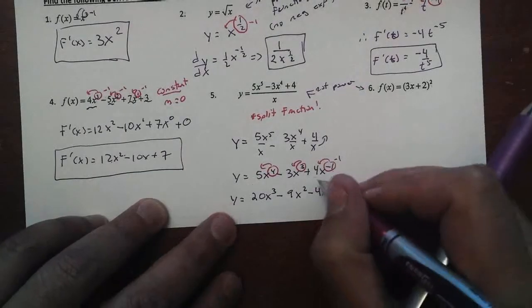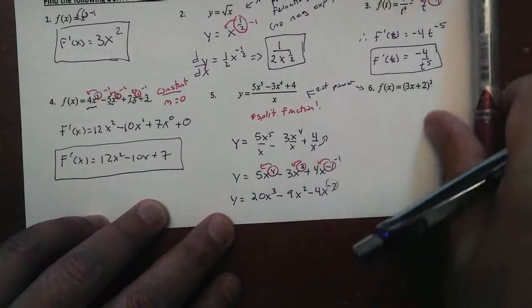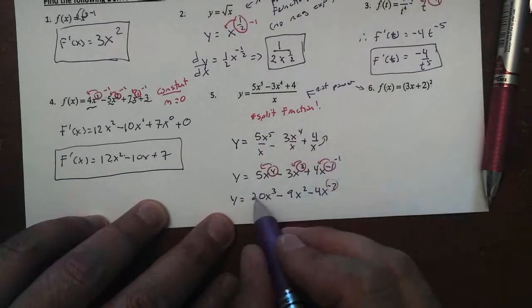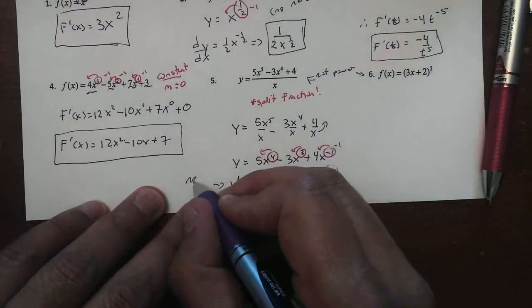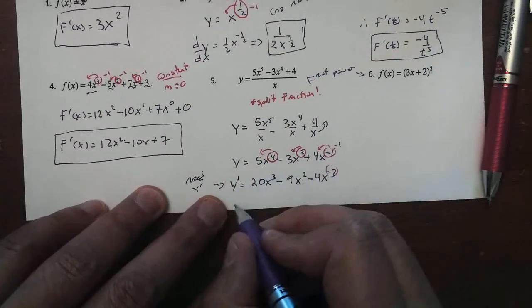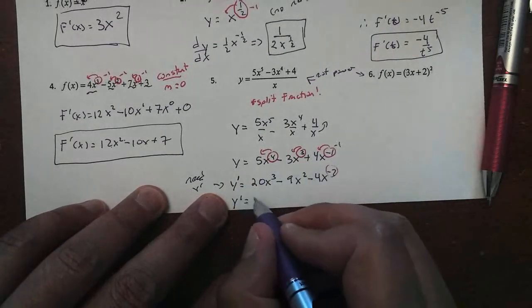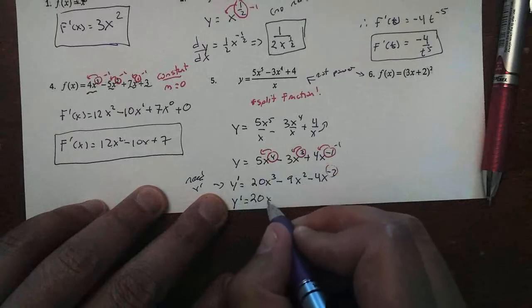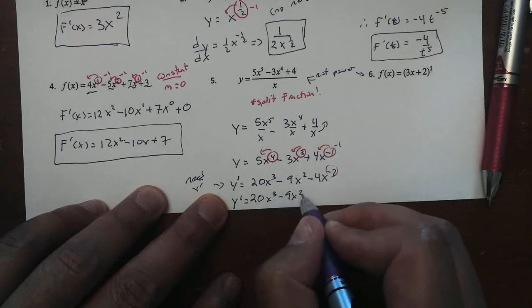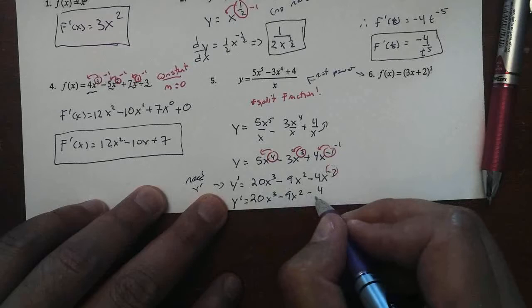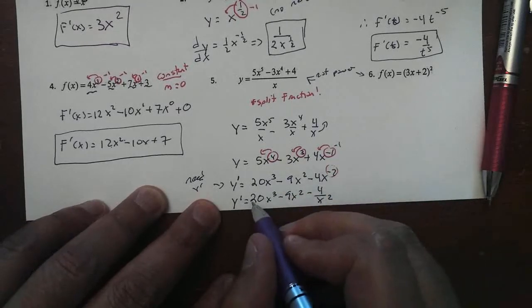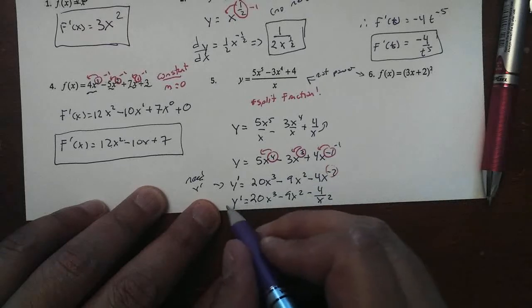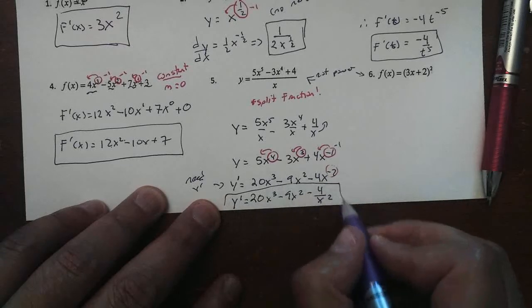But again, right, no negative exponents. Now if you notice, I just took my derivative, so I better put my prime there. So we need that prime. Need y prime, tell me it's a derivative. So y prime would equal 20x cubed minus 9x squared. Be very careful. Minus 4, the x squared only goes under the 4. You're going to be tempted to put that x squared underneath everything. It's not. And you do not have to write this as a single fraction.